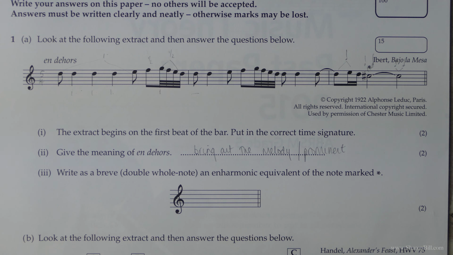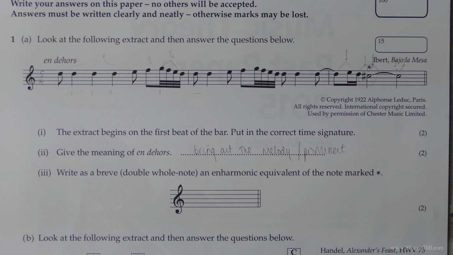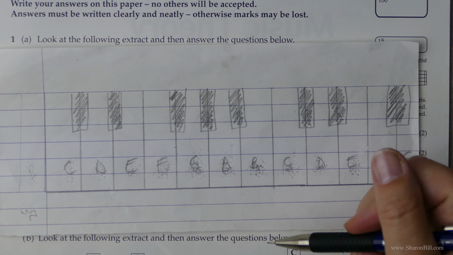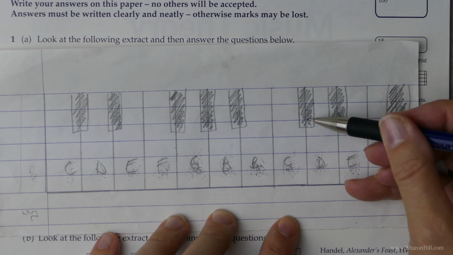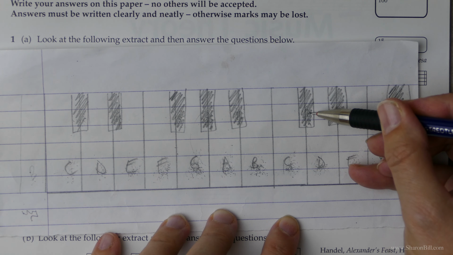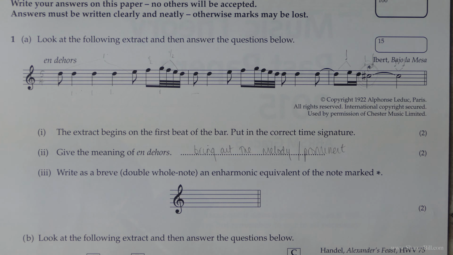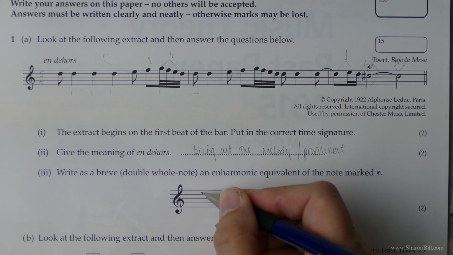So the next question, we need to write as a breve or a double whole note the enharmonic equivalent of the note marked with a little star. So it's this one here. It's a C sharp, and if you find that difficult to work out, I suggest you just sketch yourself a piano keyboard. It doesn't have to be a work of art, just something for an easy reference. You get scrap paper in your exam. So C sharp could also be D flat, and it could also be B double sharp. So either one of those will do. Just make sure that you get the correct octave. So here's the C sharp, and so the D flat will be here.